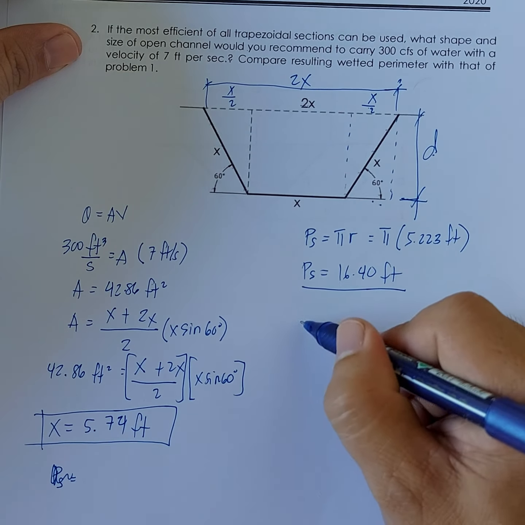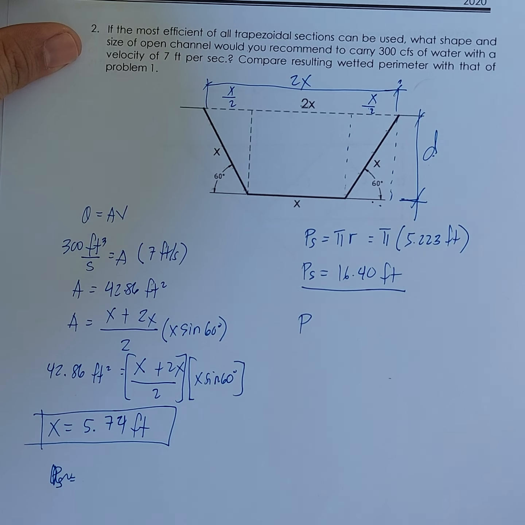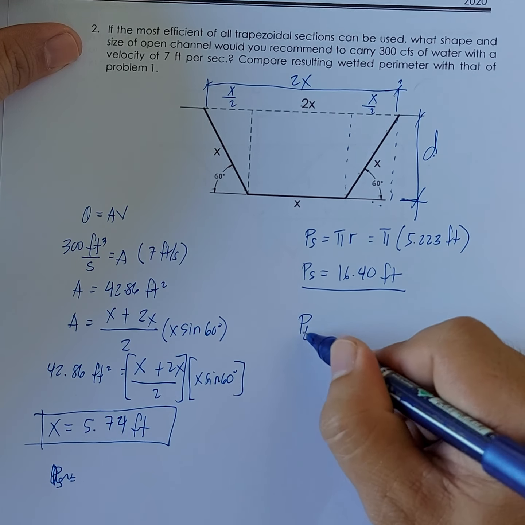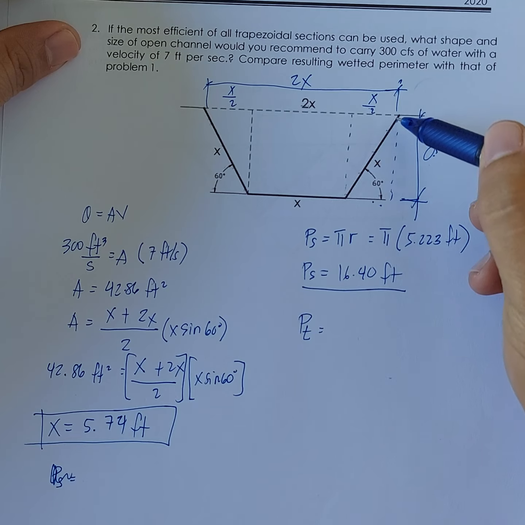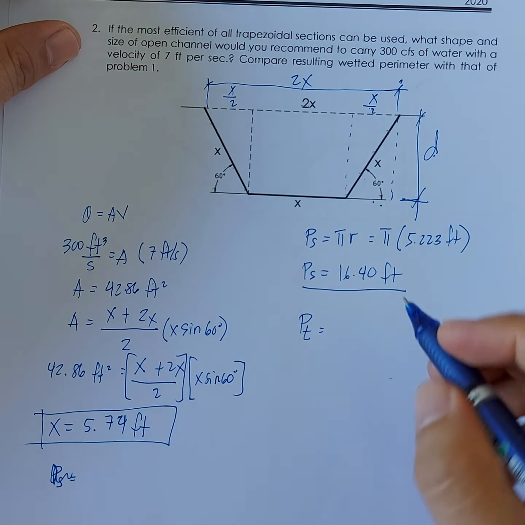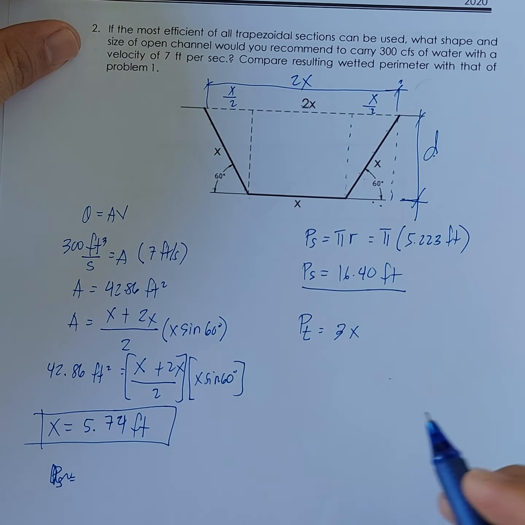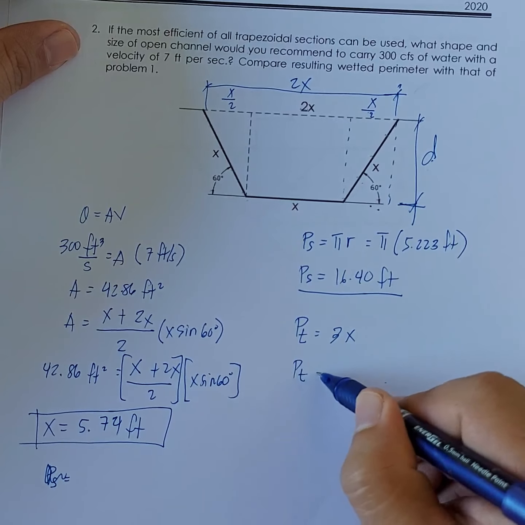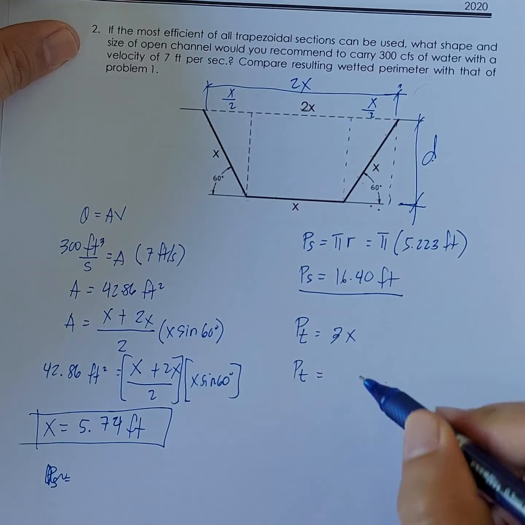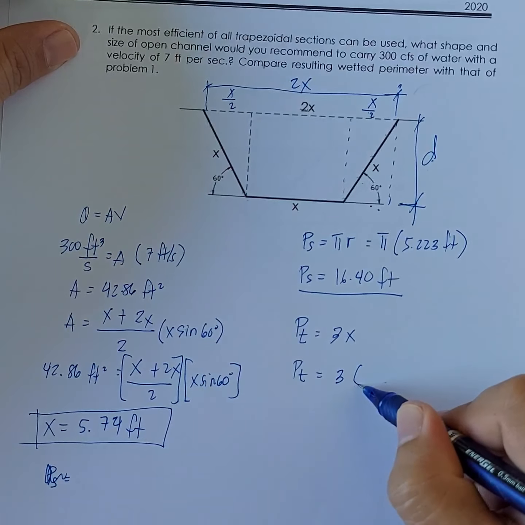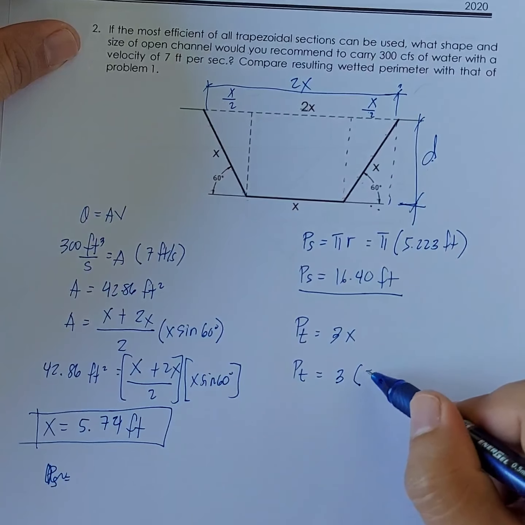Okay. And then the wetted perimeter of the trapezoid, let's say P sub T, that is itong side na yan, that is 3x. So the wetted perimeter is 3 times 5.74.